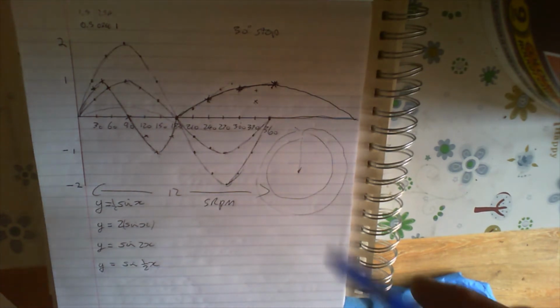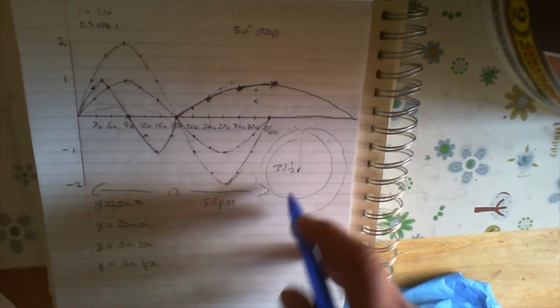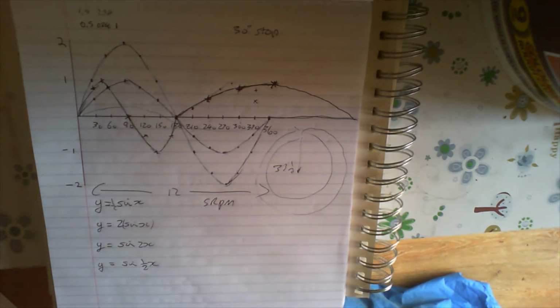What were old LPs used to be? The old vinyls, 33.5. And what was a single? Can't remember what a single was. Is it 64 or something? Can't remember. Some of you will remember that. Some of you might remember the old gramophones.